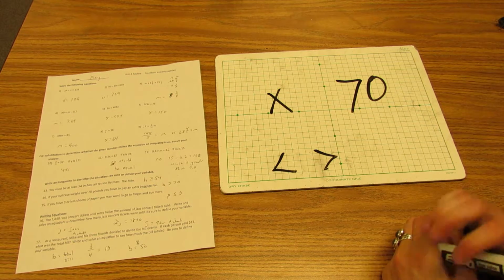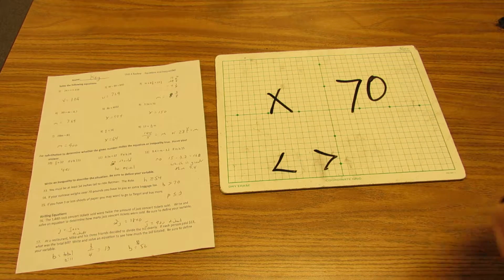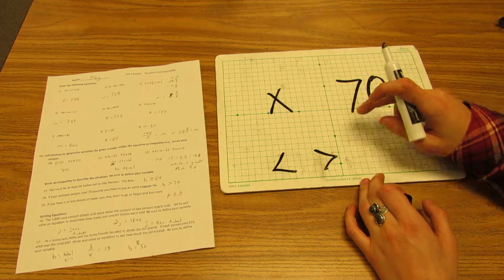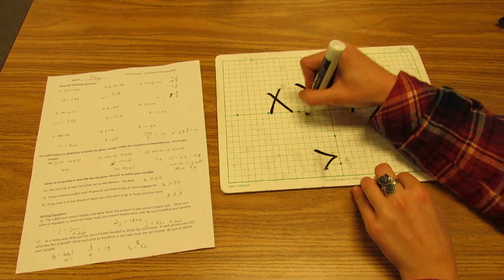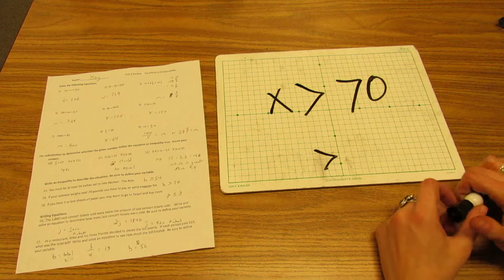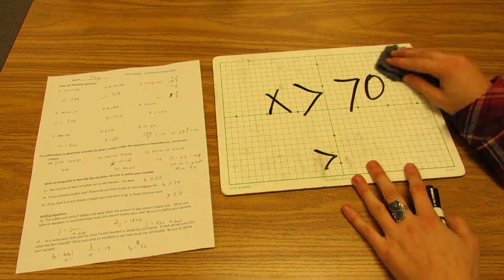So if your suitcase weighs over, I don't know what my suitcase weighs. So if it weighs over, meaning if it's greater than this much, I have to pay the fee. So that means the sign I would use is the greater than sign. Okay? So if your baggage is 71 pounds, you're going to have to pay a fee. Okay? So that would make that statement true.